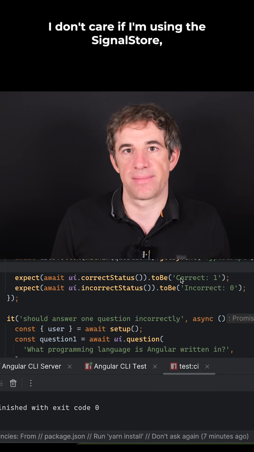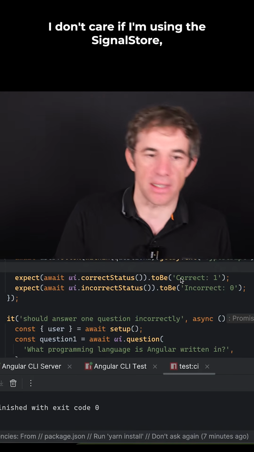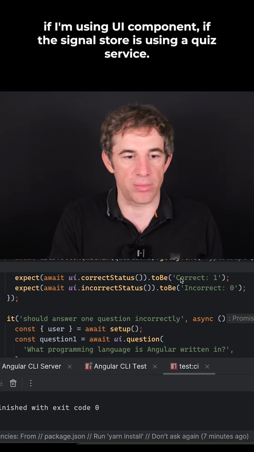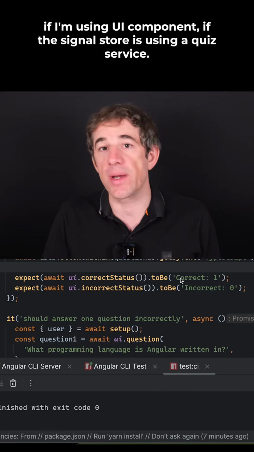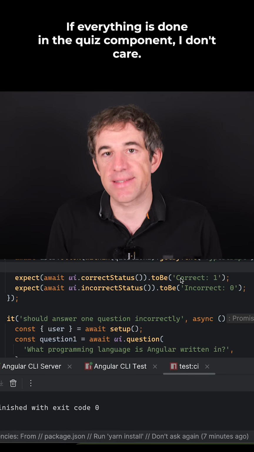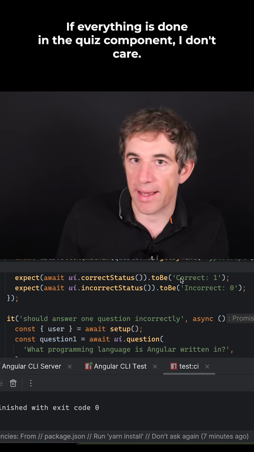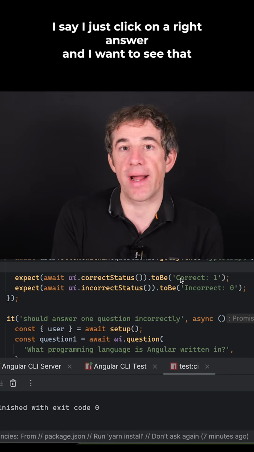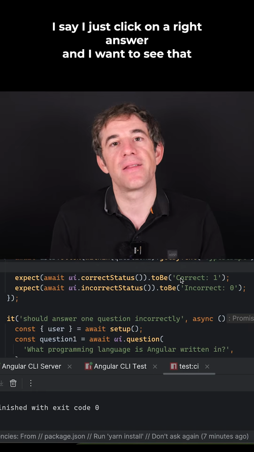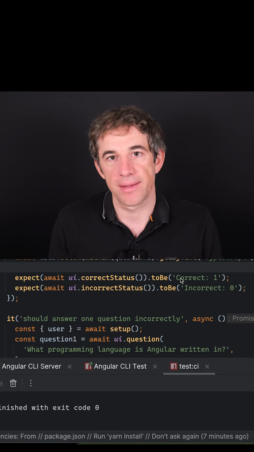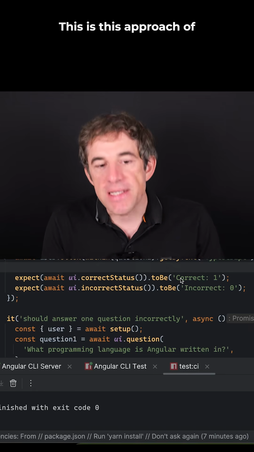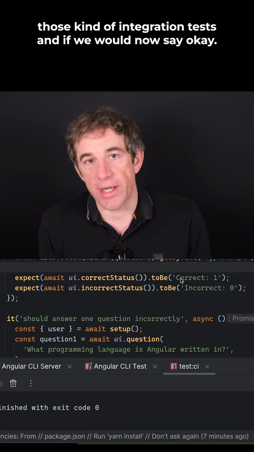I don't care if I'm using the signal store, if I'm using a UI component, if the signal store is using a quiz service, if everything is done in the quiz component, I don't care. I say I just click on the right answer and I want to see that the status updates correctly. This is this approach of those kind of integration tests.